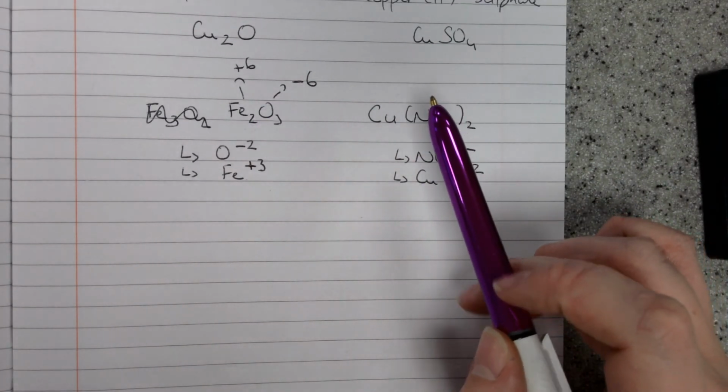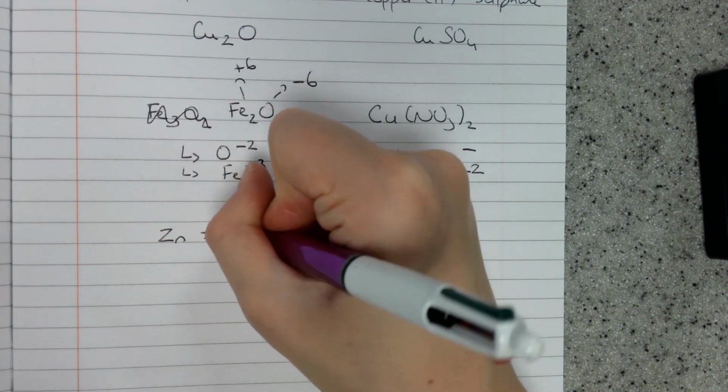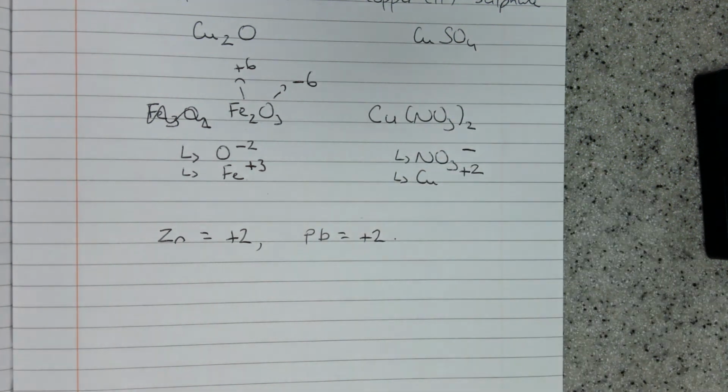Copper and iron, the charges can vary, but you are expected to know that zinc has a +2 charge and lead has a +2 charge. They're the transition metal, so you can't just look at the periodic table, but they both always have a +2 charge, and they do expect you to know that. So copper and iron, it will change, and you'll work it out from the formula. Zinc and lead, it won't change. It's always just going to be +2.